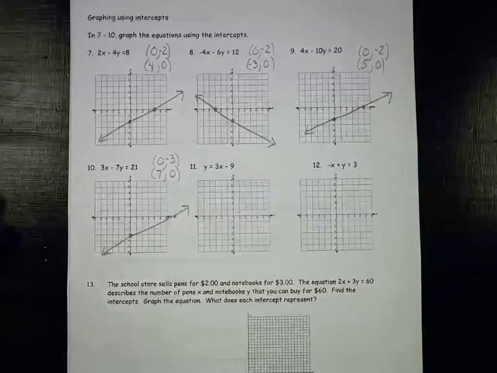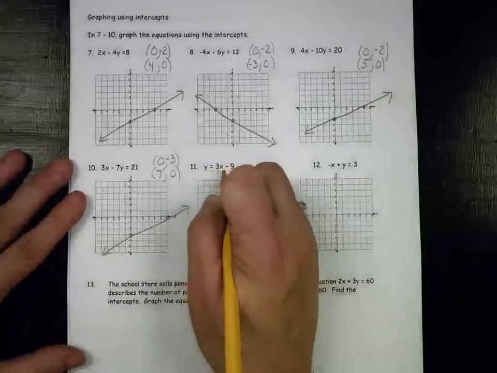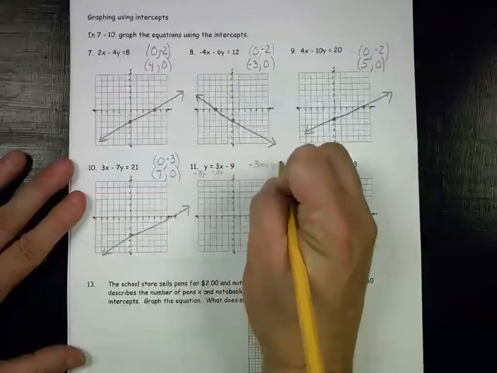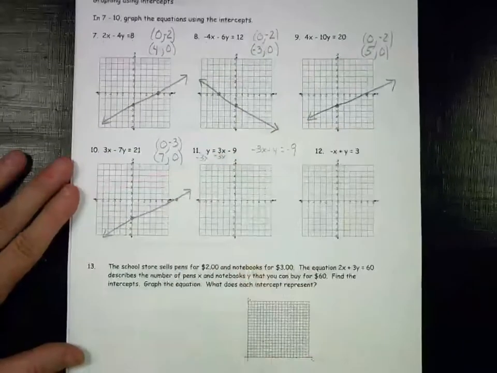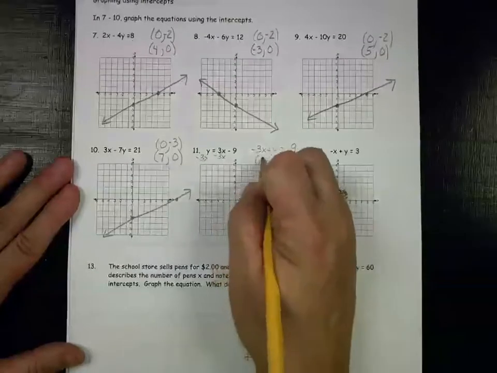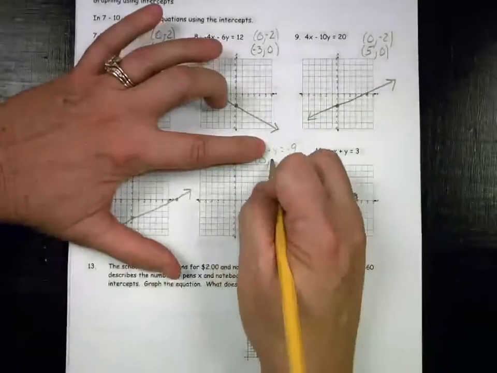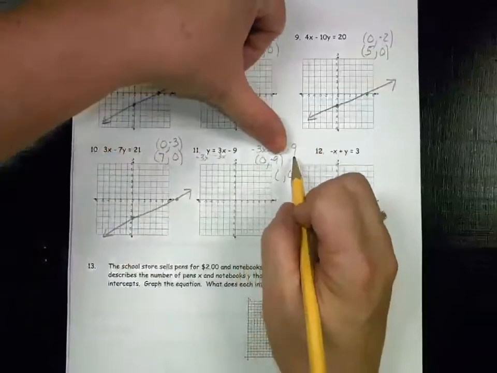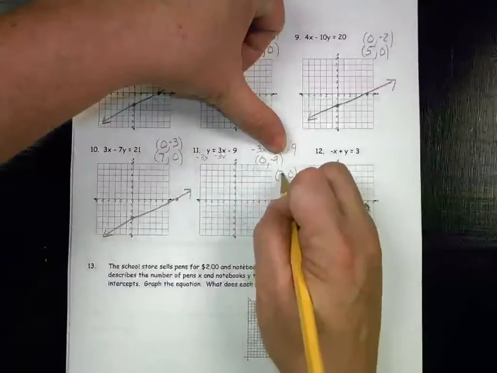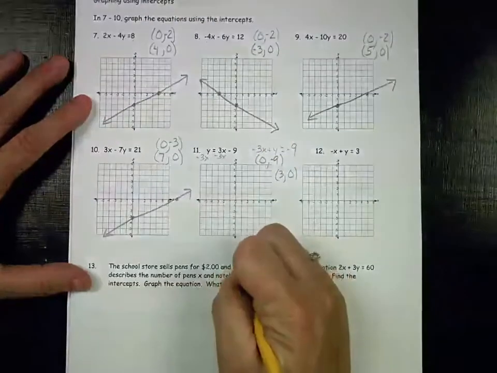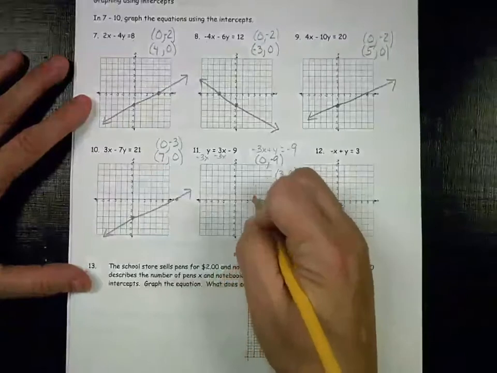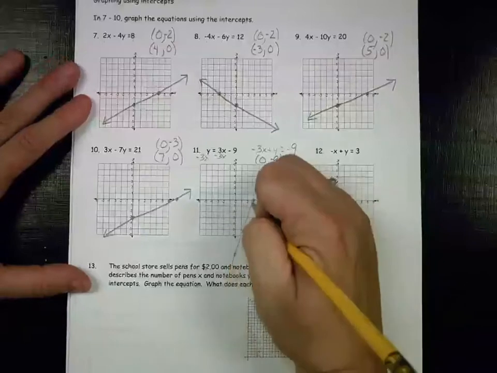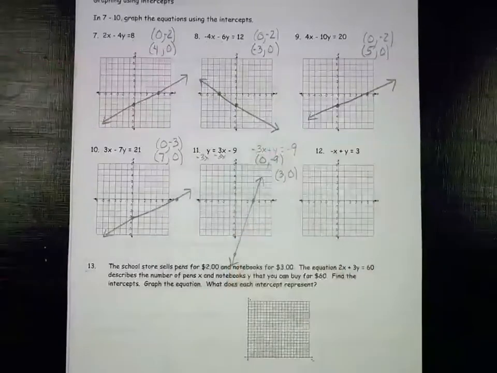Number 11, I'm going to subtract 3x from both sides, and you will have negative 3x plus y equals negative 9. If x is 0, you will have negative 9. And if y is 0, negative 9 divided by negative 3 is 3. So this one is a little bit off your graph. (0, -9) is off the graph. (3, 0), and your line looks something like that.